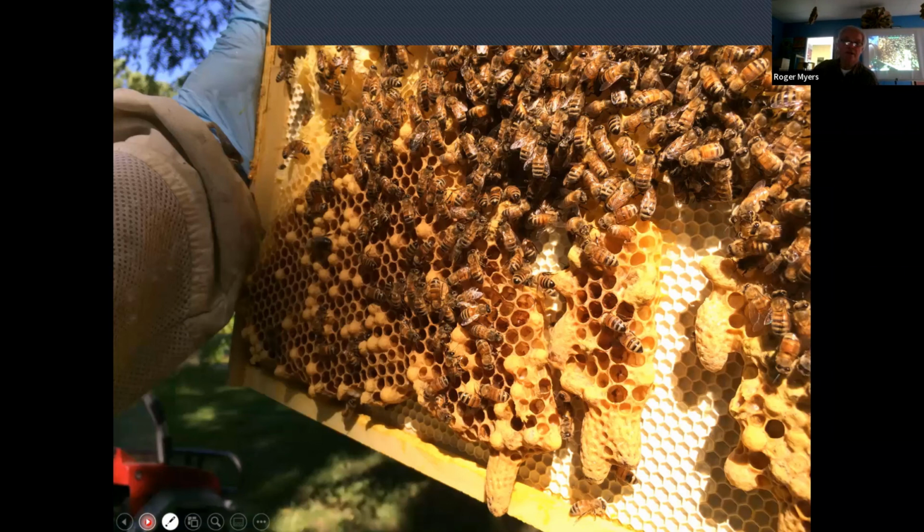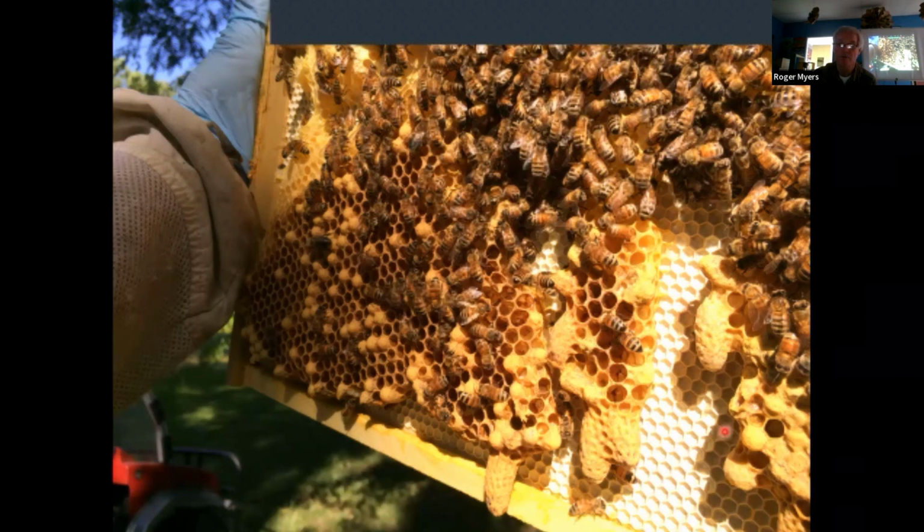We got queen cells here. This frame has all kinds of things going on. It came out of a brand new beginner hive where the lady was in a very bad car accident and couldn't take care of her bees, and it was a package. They didn't like the old queen, so they're superseding her. I've got drone brood over here, see how it's all dimpled up. Not very much worker brood. There's 1, 2, 3, 4, 5 queen cells.